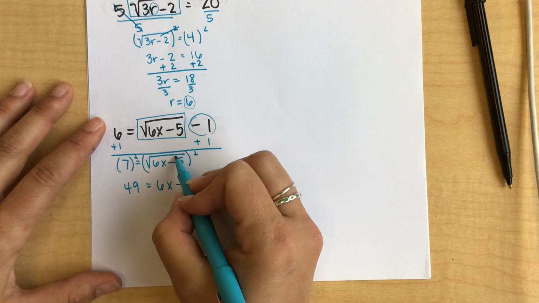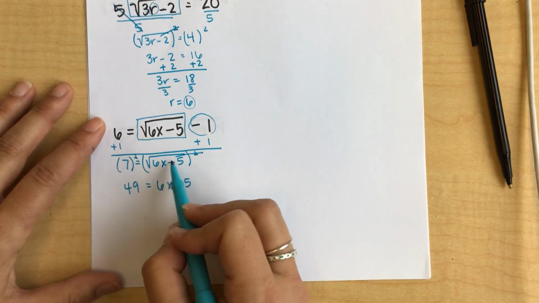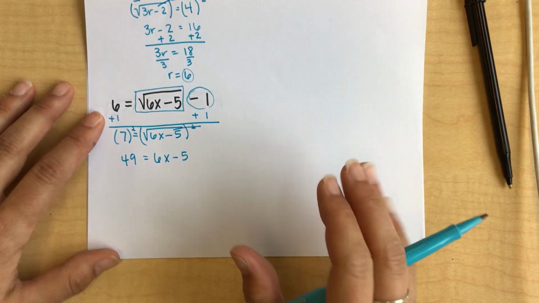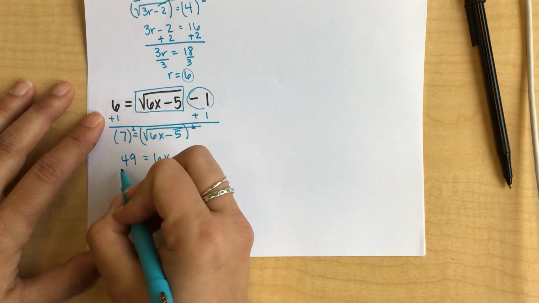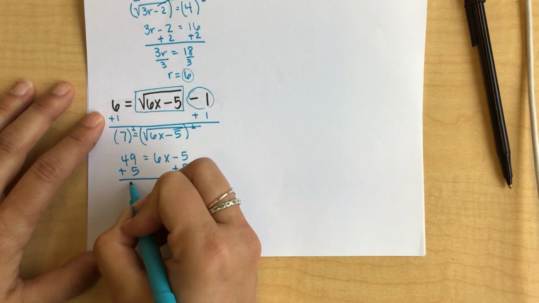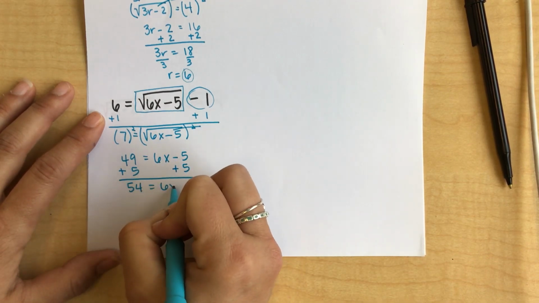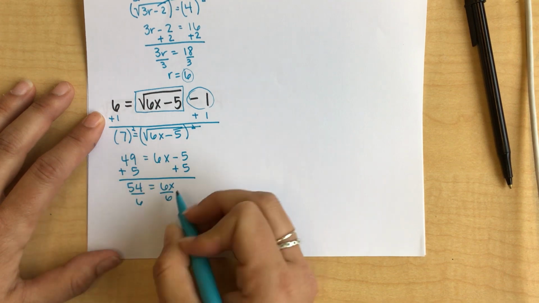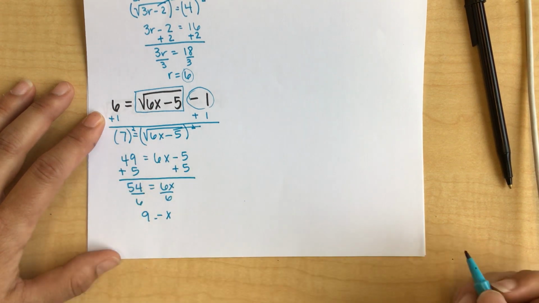Again, the square and square root cancel each other out. It does not affect anything under the radical. So then I add 5 to both sides. So 54 equals 6x, and then divide by 6, and x equals 9. Okay?